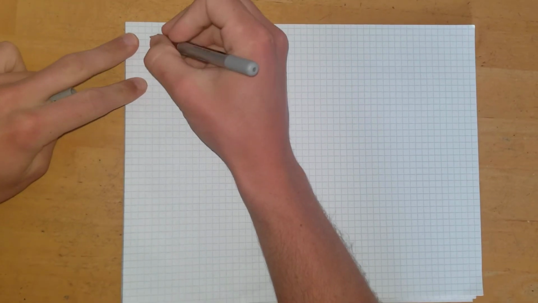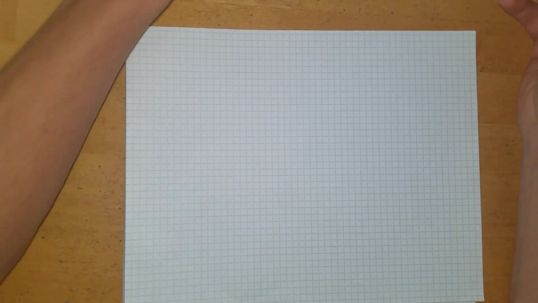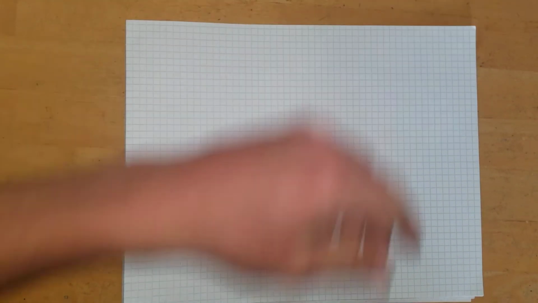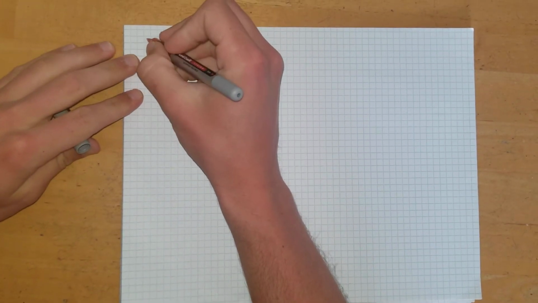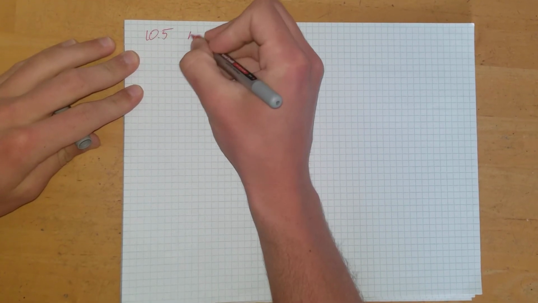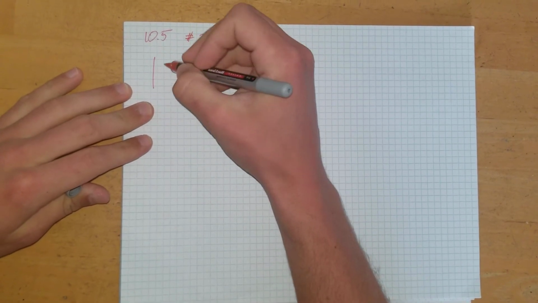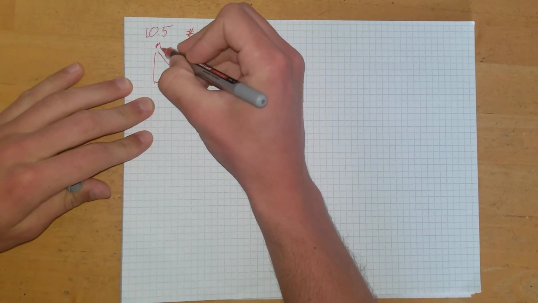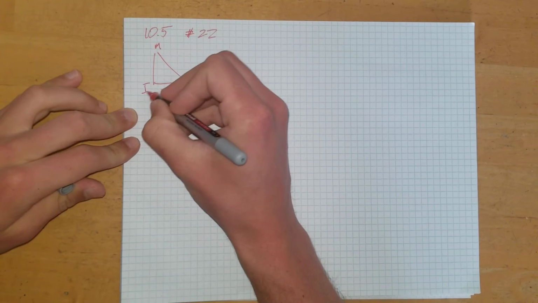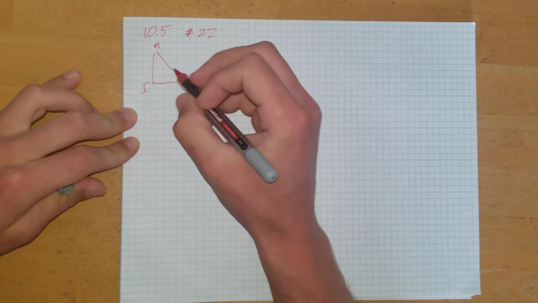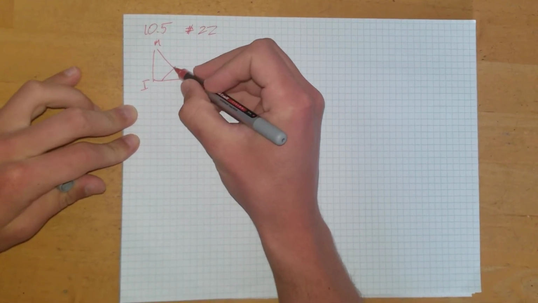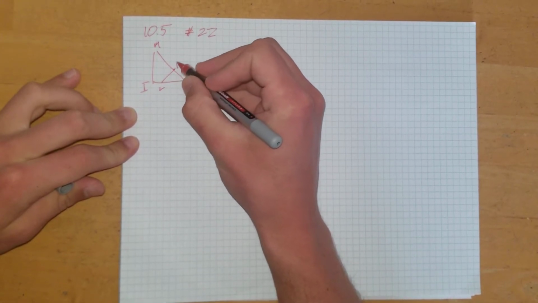Okay, I'm gonna go over 10.5, number 22 in 10.5, number 25 from 10.6, and number 27 from 10.6. So we'll start with 10.5, number 22. So we have triangle MIA, and then this line here, LN.